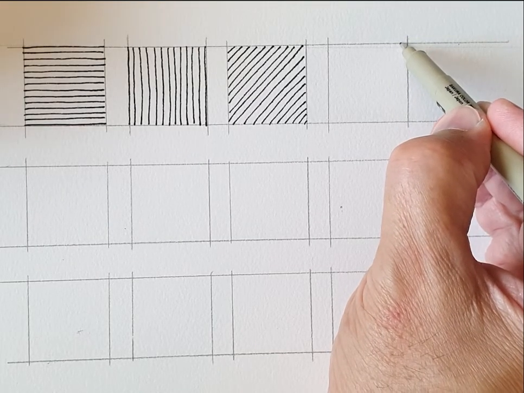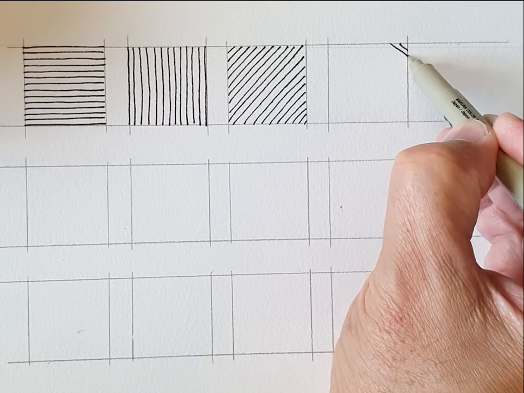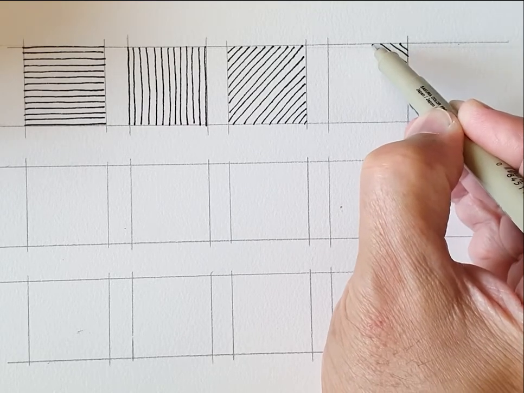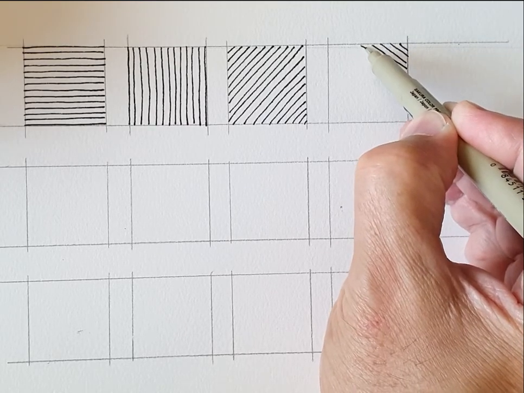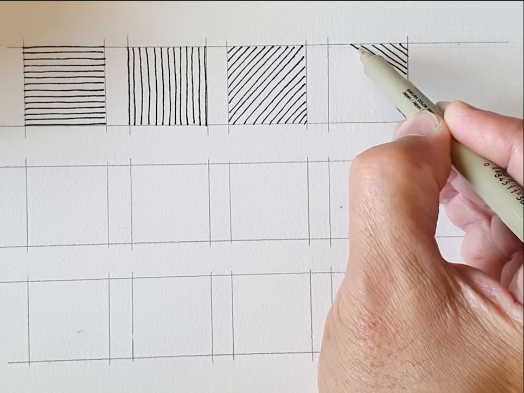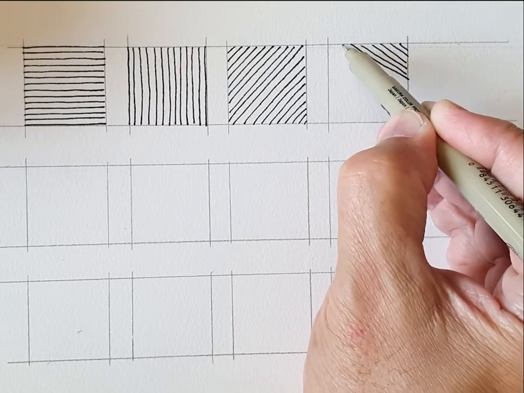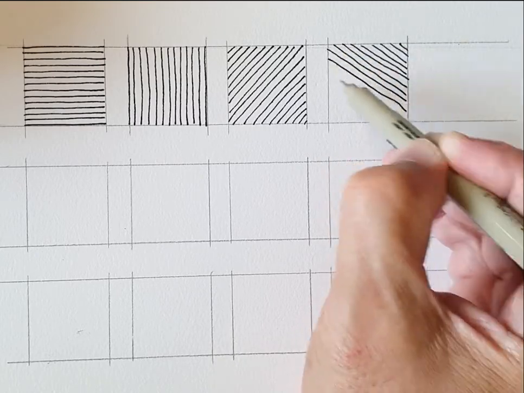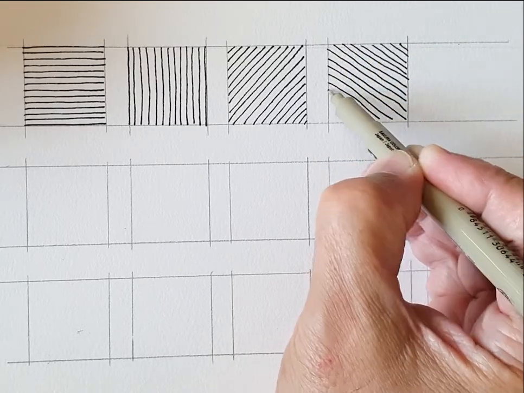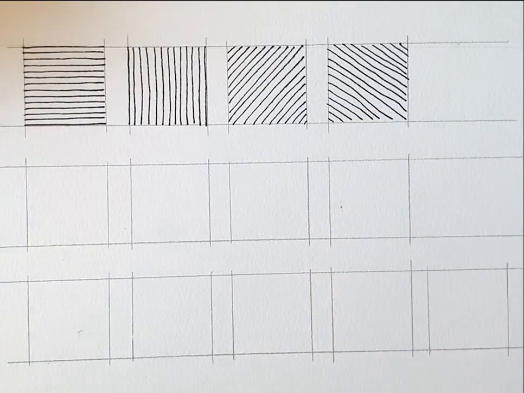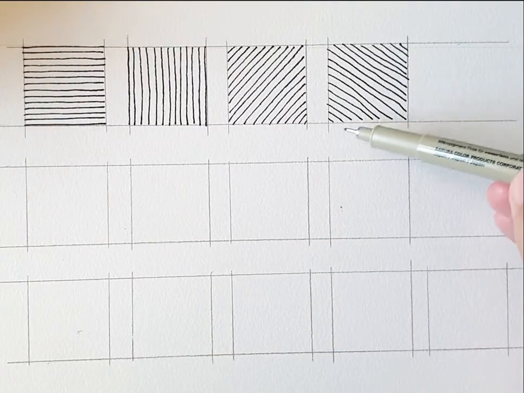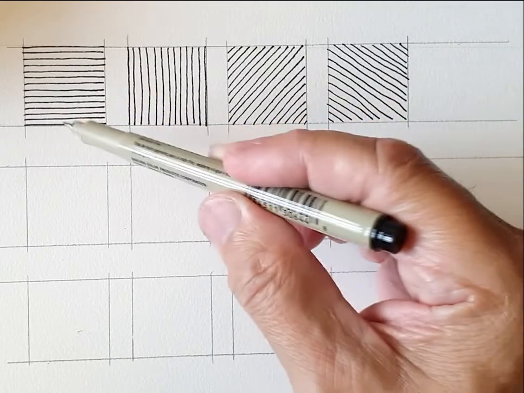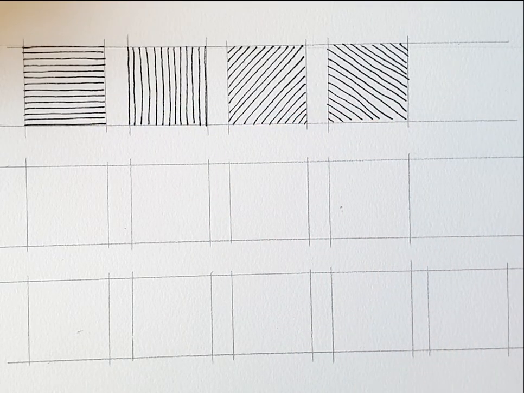So I'm just going to start from here at a 45-degree angle. Make your way to the other corner. Okay, so the lines are not very perfect, but generally you have hatching lines.